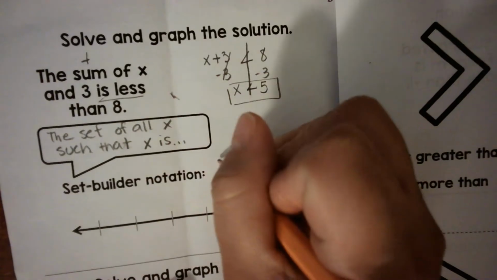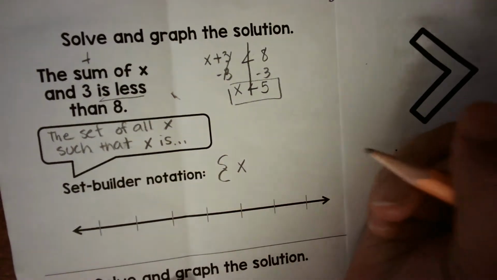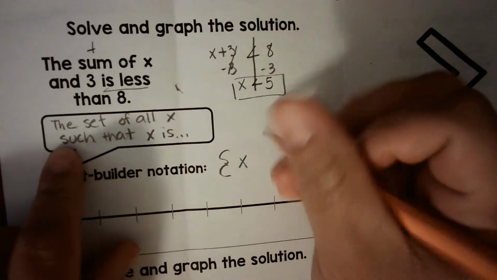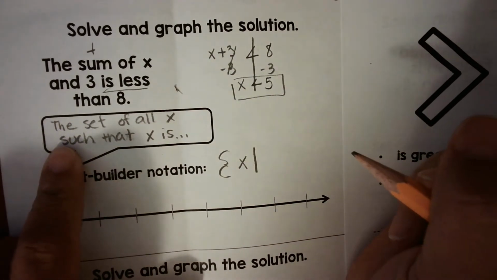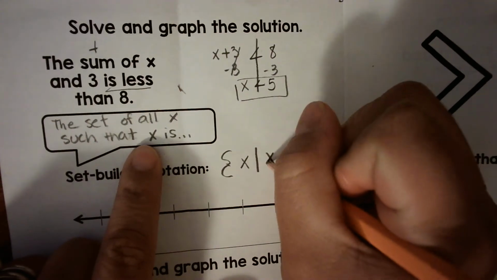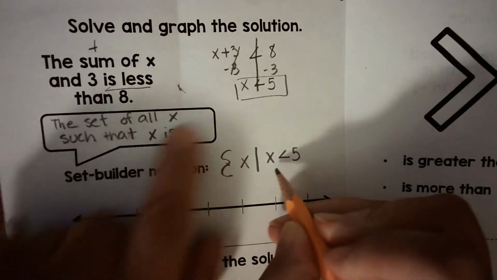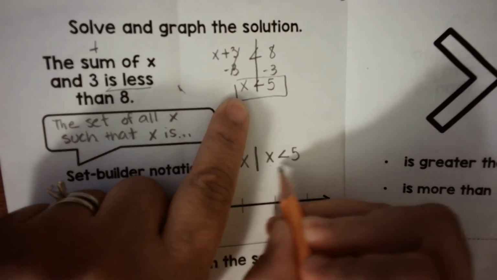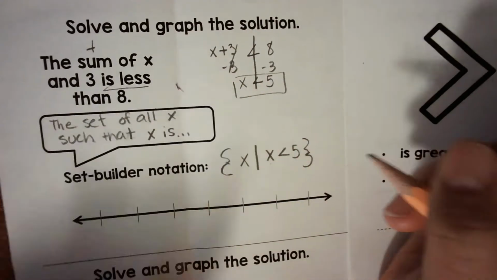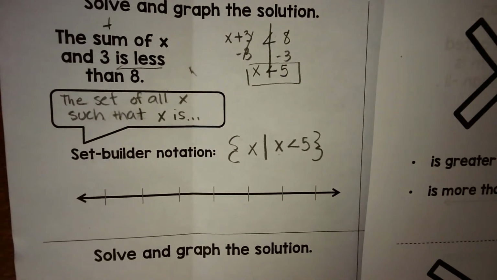How we make set notation is with open brackets. We have an x, and that is the set of all x's. That's what that portion means. And then we make just a bar to make such that, and then we give the condition x is less than 5. So this portion right here is the part that's going to change. And then we have the closing bracket. This will not be necessary for your homework assignment, but it's just good to know.